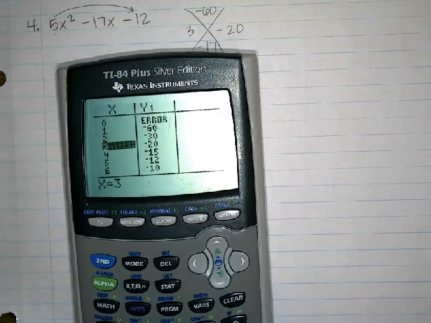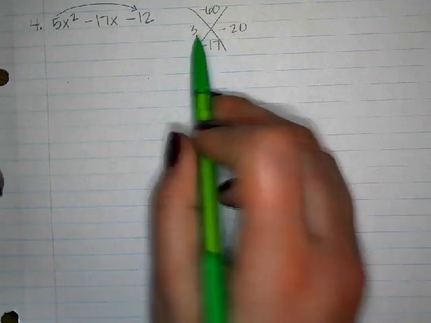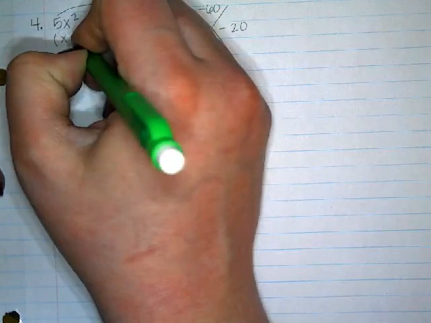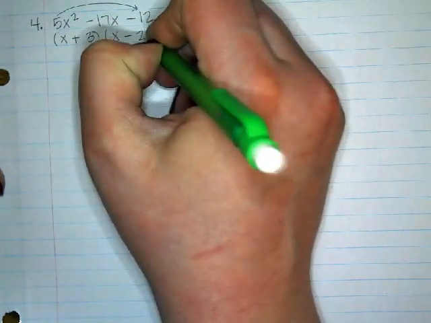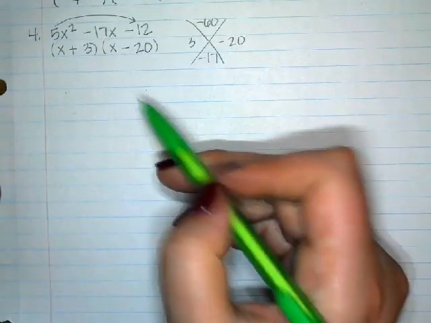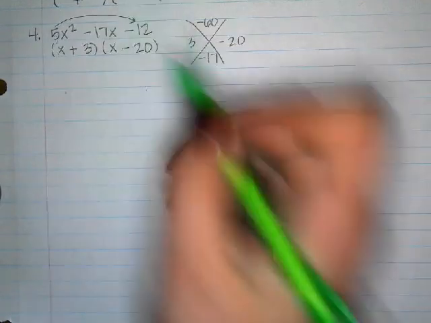All right, so the slide divide method says I take these two numbers and put them in parentheses: x plus 3, x minus 20. Then I take the number that I slid over, the 5, and I divide by that number.